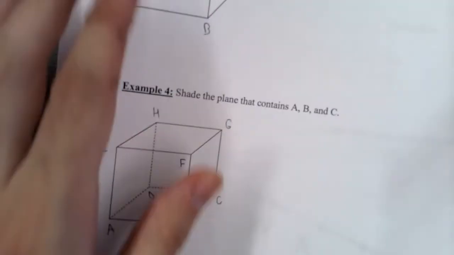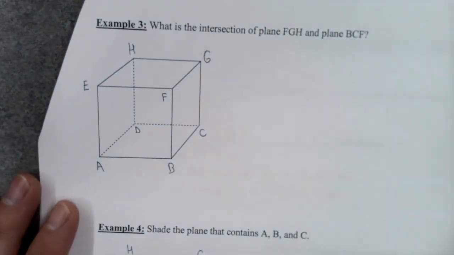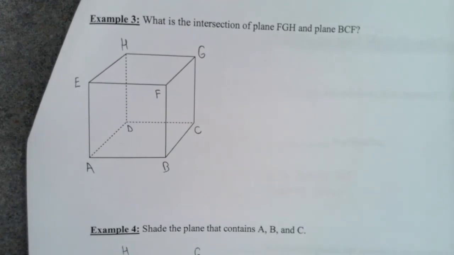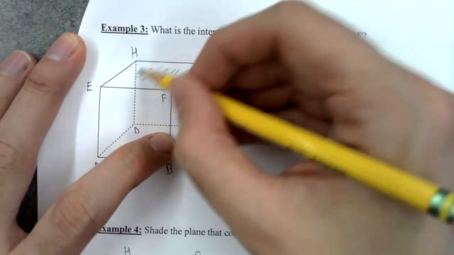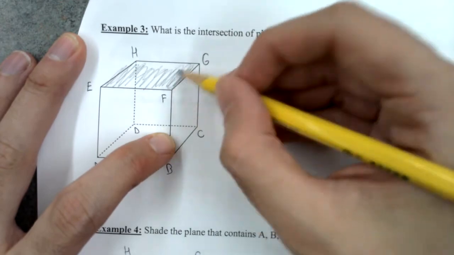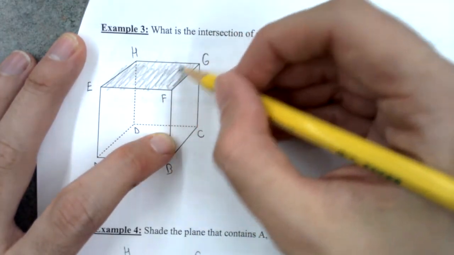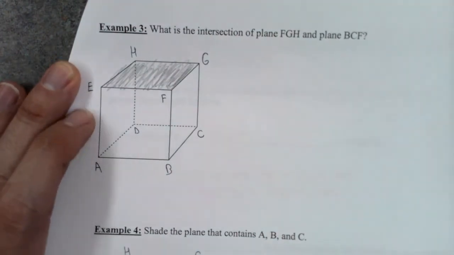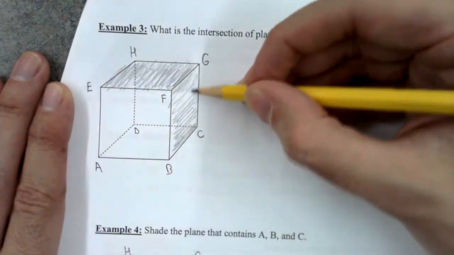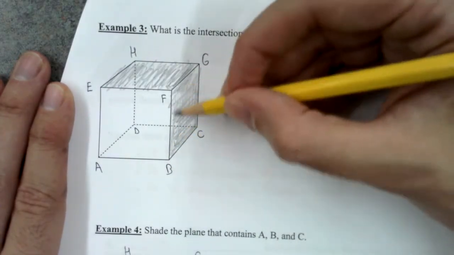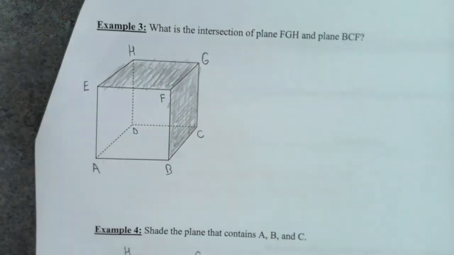This last page is pretty straightforward. What is the intersection of plane FGH and plane BCF? Where do those two planes intersect? Well, if they do intersect, they have to intersect at a line. We just went over that in the last page. Let's color in those two planes. Plane FGH is this top plane right here. Okay. And plane BCF is this plane right here on the right. By coloring it in, hopefully you can see where they intersect on the diagram.